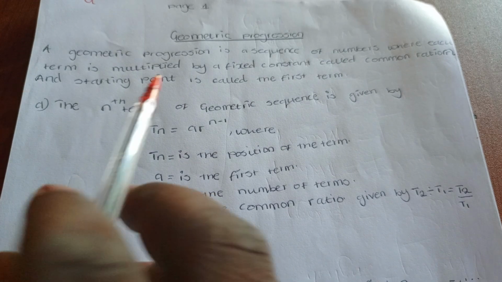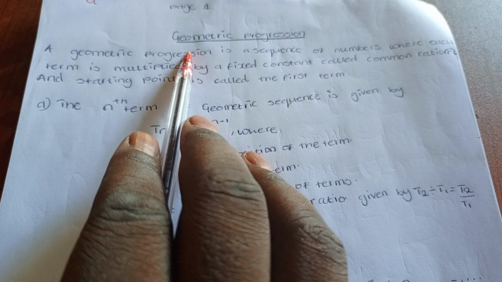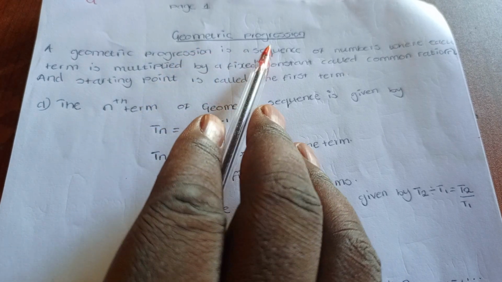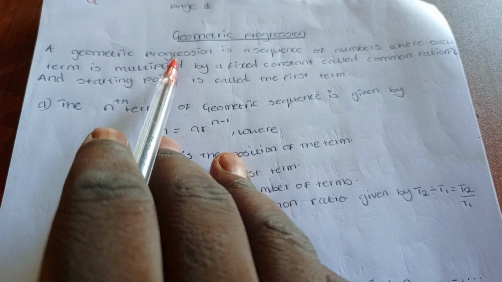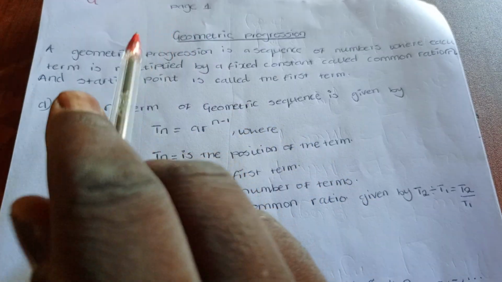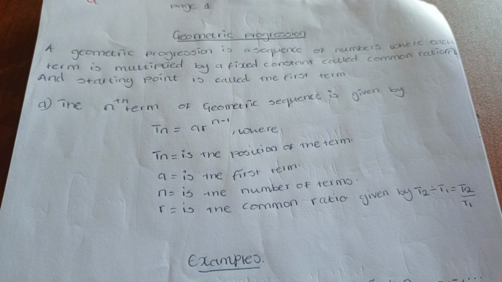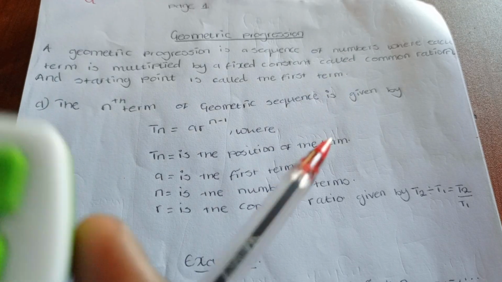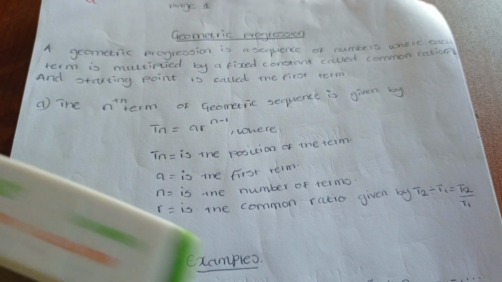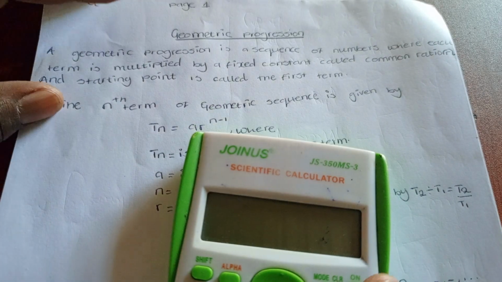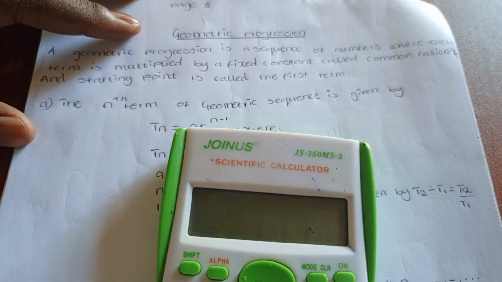This is mathematics, paper 2, geometric progression. So this is the paper 2 mathematics topic under geometric progression. In this topic I was supposed to use a calculator, because for paper 2 topics I am supposed to have a calculator. As you can see, I have a calculator here.